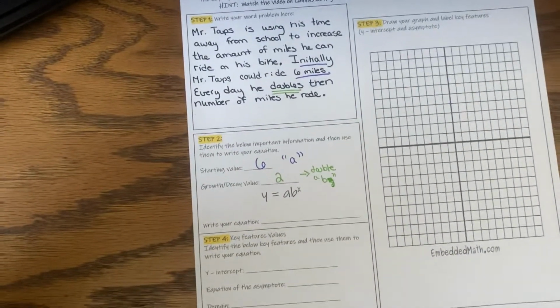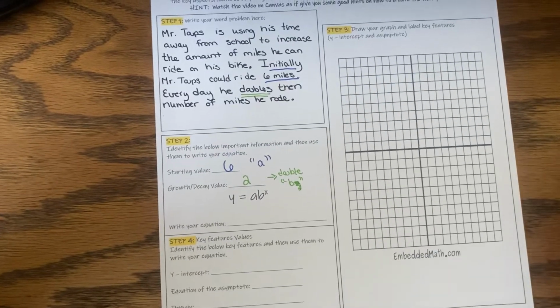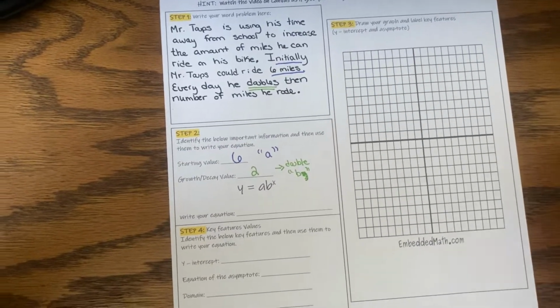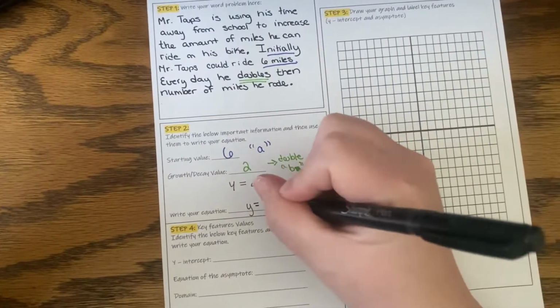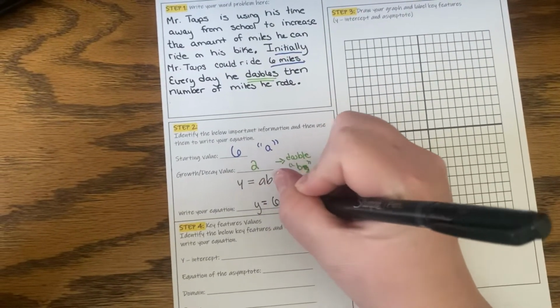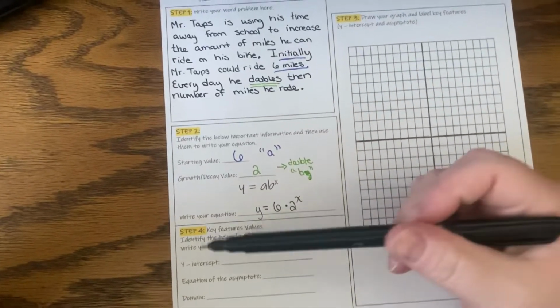And so when I put these two pieces together, I'm going to plug in my A, which was 6, and my B, which is 2. I'm going to write my equation. I'm going to have y equals 6, which was my initial value, times 2 to the x. So this part down here is step 4. So first we have to go do step 3.